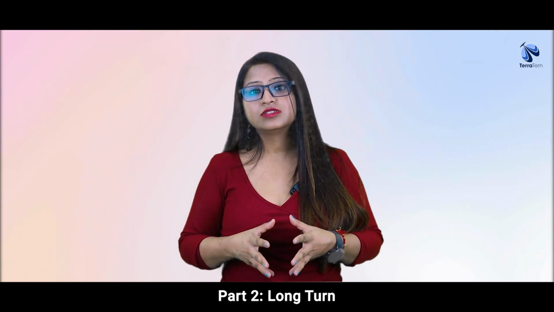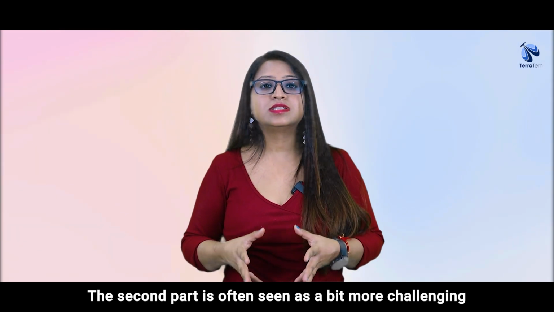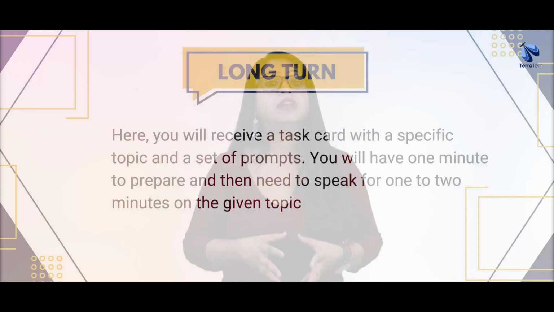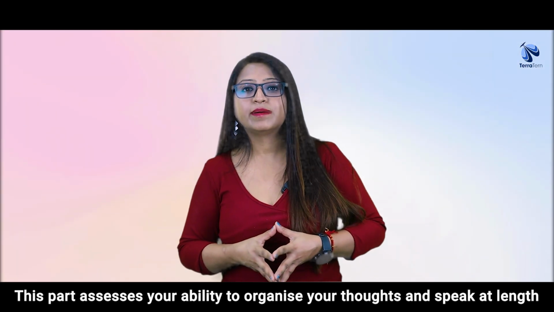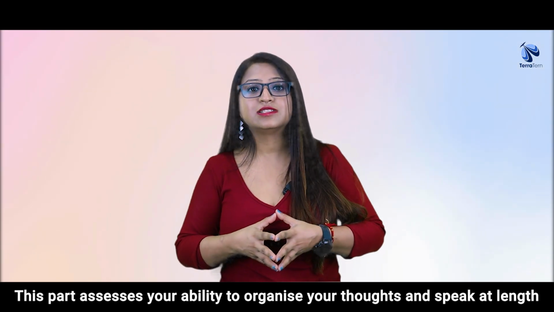Part 2. Long turn. The second part is often seen as a bit more challenging. Here you will receive a task card with a specific topic and set of prompts. You will have 1 minute to prepare and then need to speak for 1 to 2 minutes on the given topic. This part assesses your ability to organize your thoughts and speak at length.